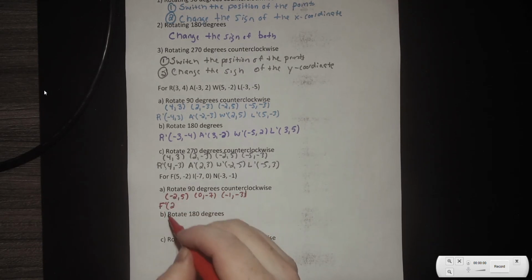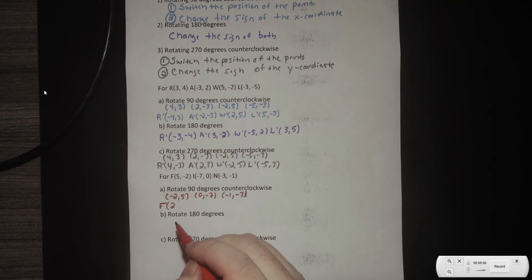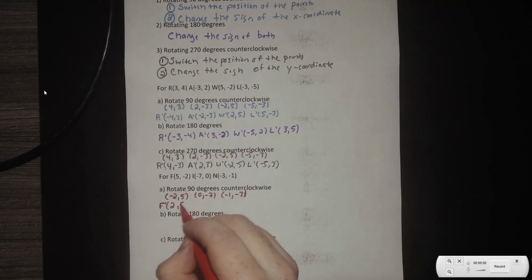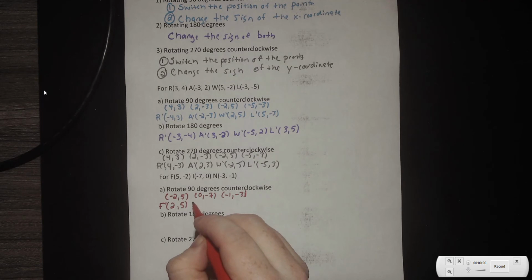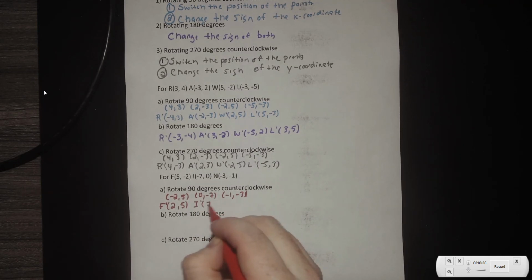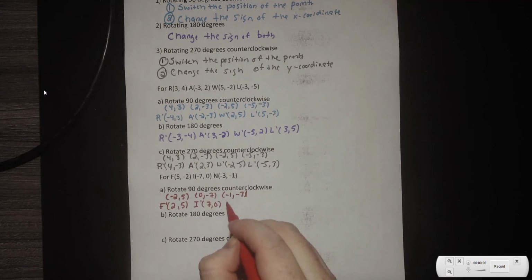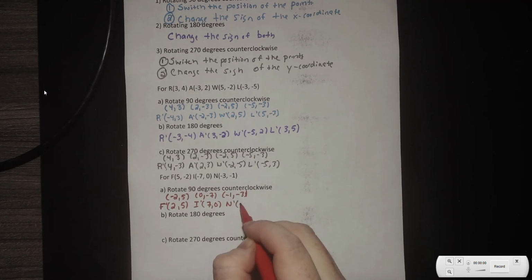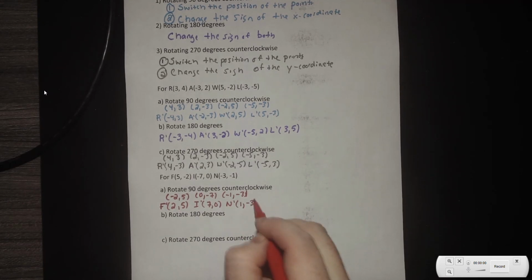So (2, 5). I prime is going to be (7, 0). N prime is going to be (1, -3).